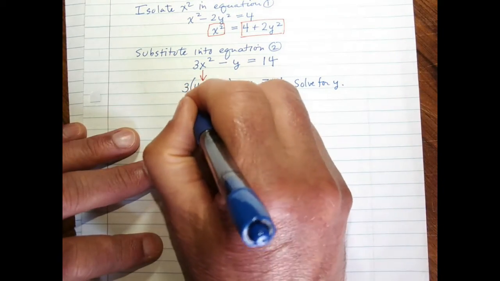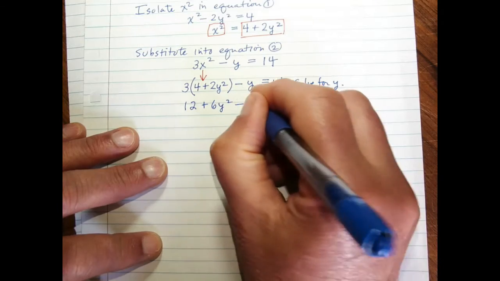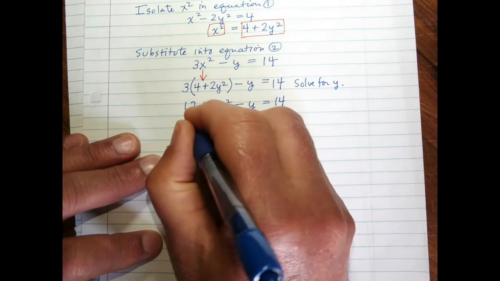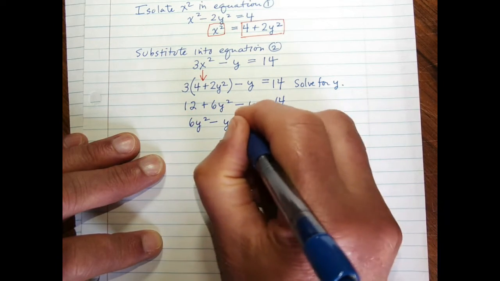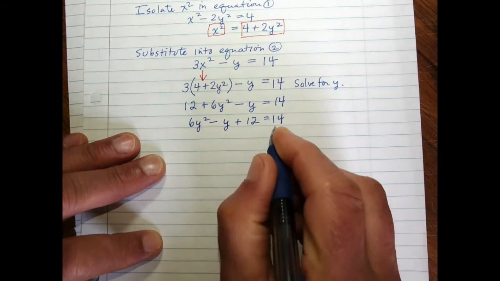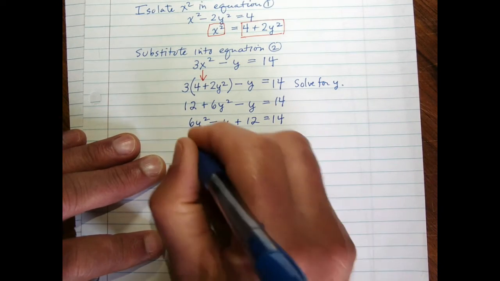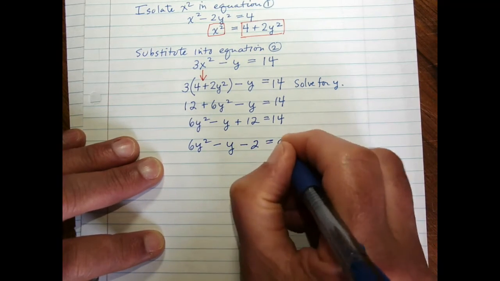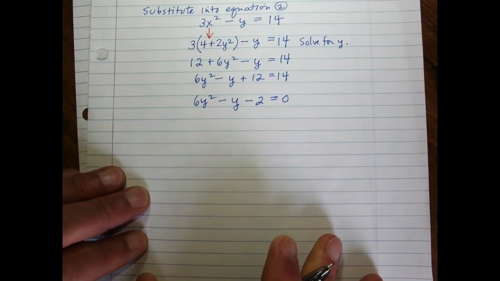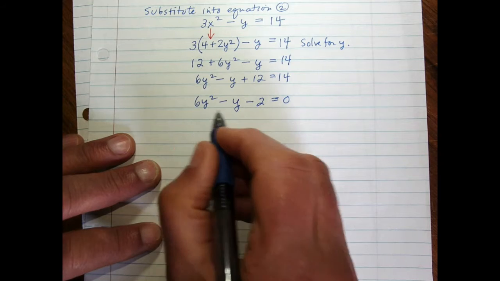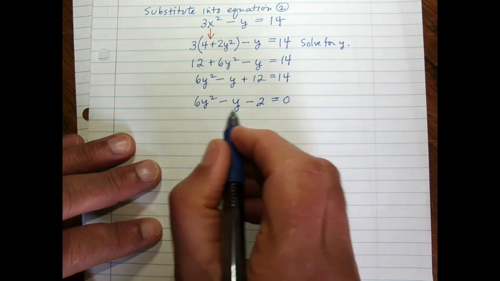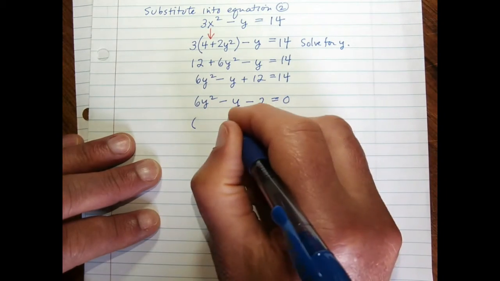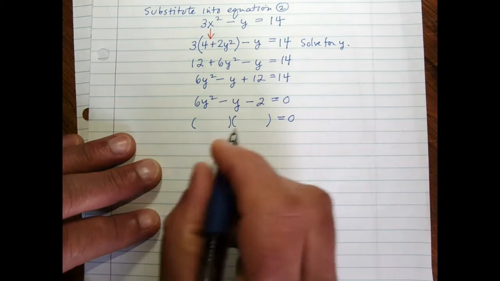I have to distribute: 12 plus 6y squared minus y equals 14. Looks like I have a quadratic equation in y. So 6y squared minus y plus 12 equals 14. I want to subtract 14 from both sides so that I get one side equal to 0. 6y squared minus y minus 2 equals 0. And this is a messier looking, crazier looking quadratic equation I have to try to solve. Quadratic formula is fine. I'm going to try factoring. See if that works first though.